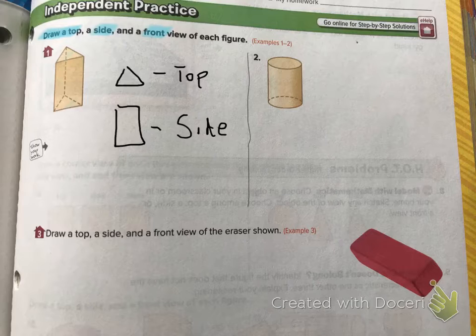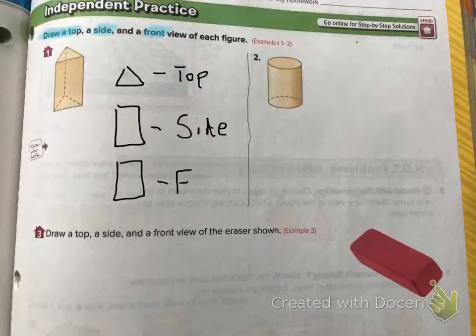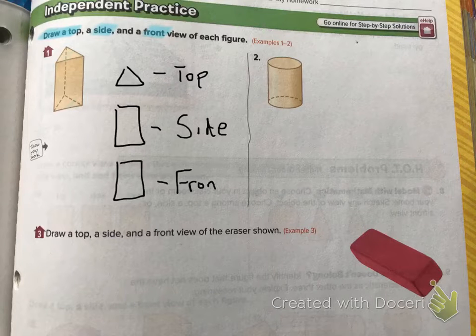And the front of it is actually the same as the side, so that is also going to be another rectangle. And your answer is just as simple as that, drawing those 3 different views of the shape.